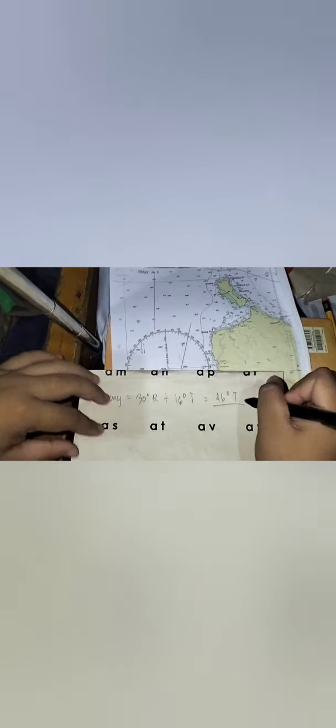Since our ship is at course 16 degrees true, so 30 plus 16 equals 46 degrees true bearing. So that means the Nasung Point Lighthouse now has a 46 degrees true bearing.